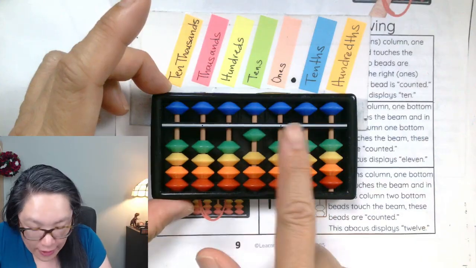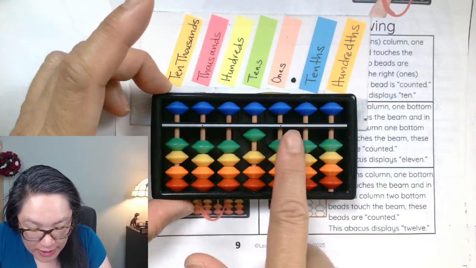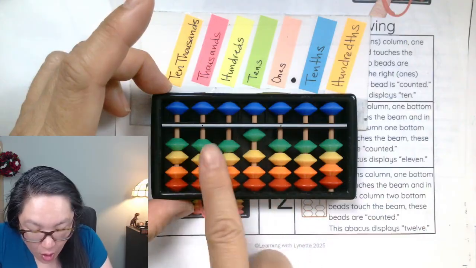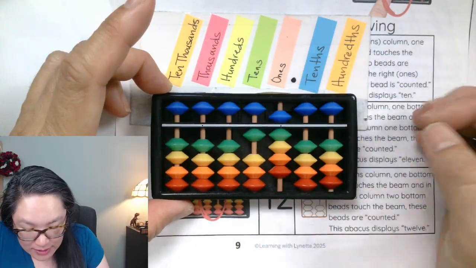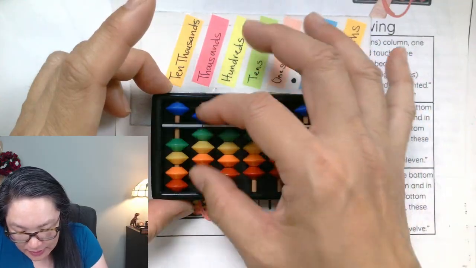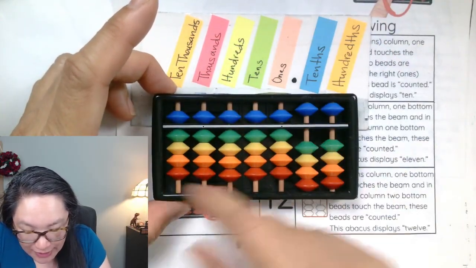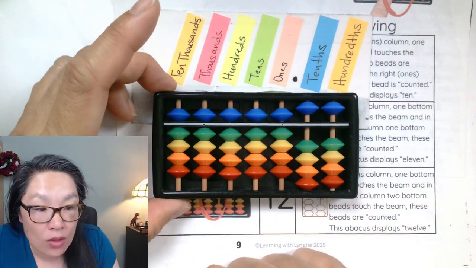When we look at it, every column is a place value. Each place value always goes to 9. So if you notice, this is 9, this is 9, that's 9, this is 9, this is 9. They're all holding hands, and that means they're all being counted.